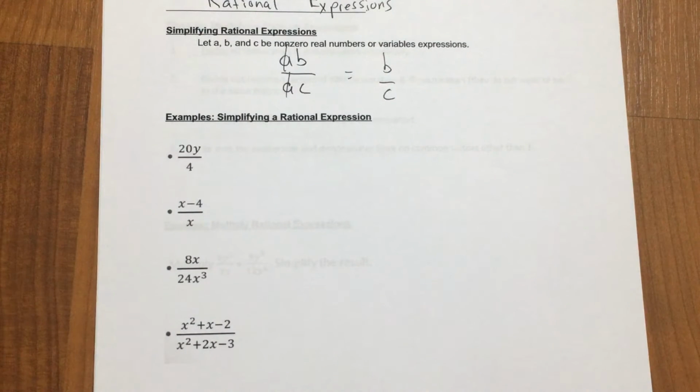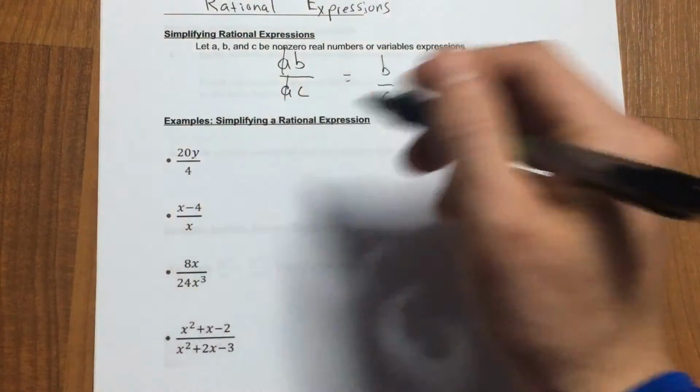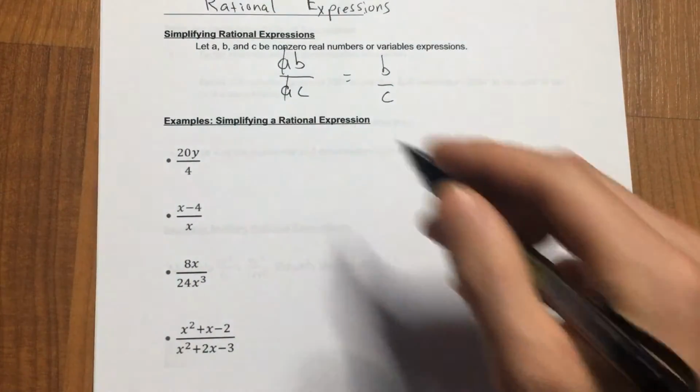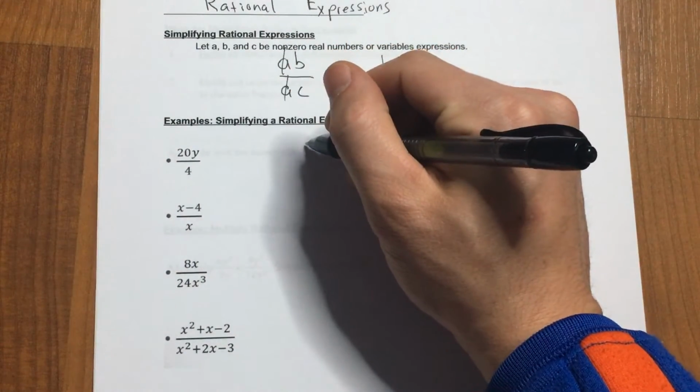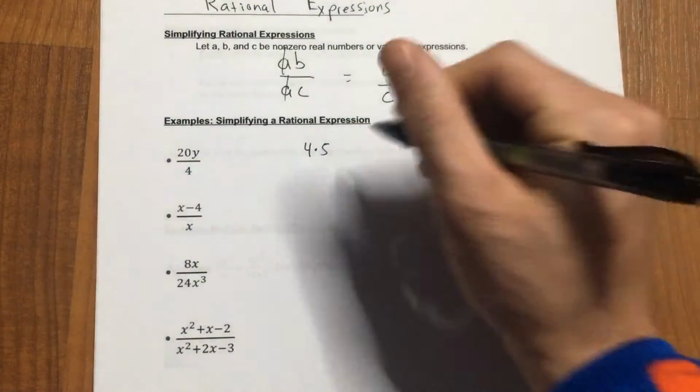20y over 4. How do we simplify a rational expression? Well, we want to think about what terms they have in common. 20 and 4 are my integer portion of this rational expression. I'm going to rewrite 20 just for this problem. 20 is the same as saying 4 times 5. Agree?